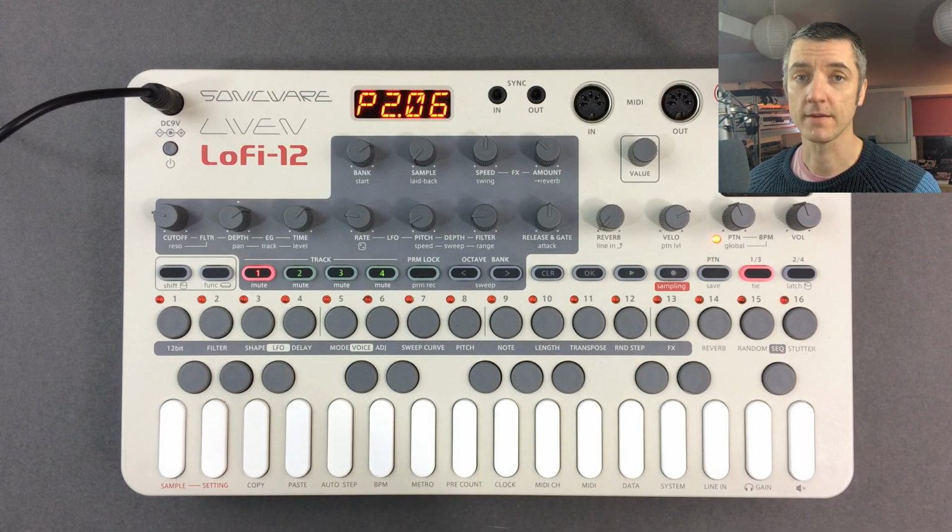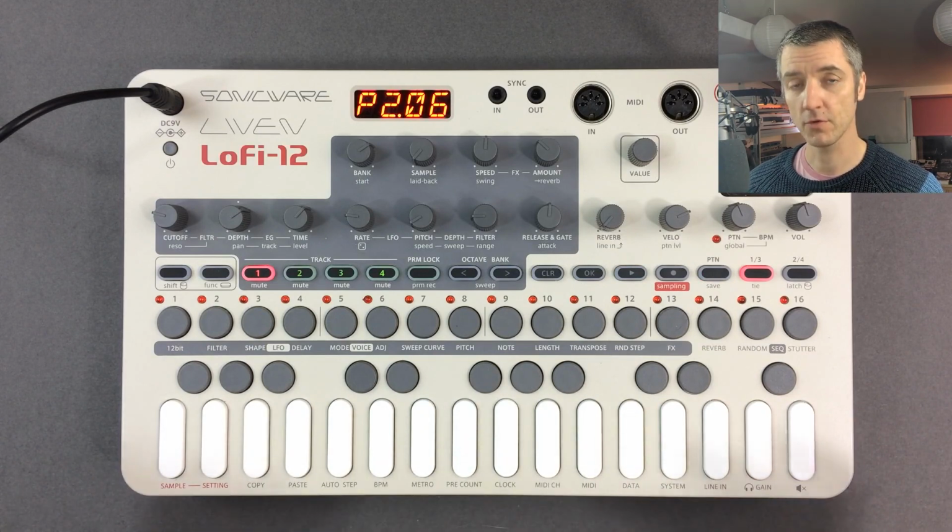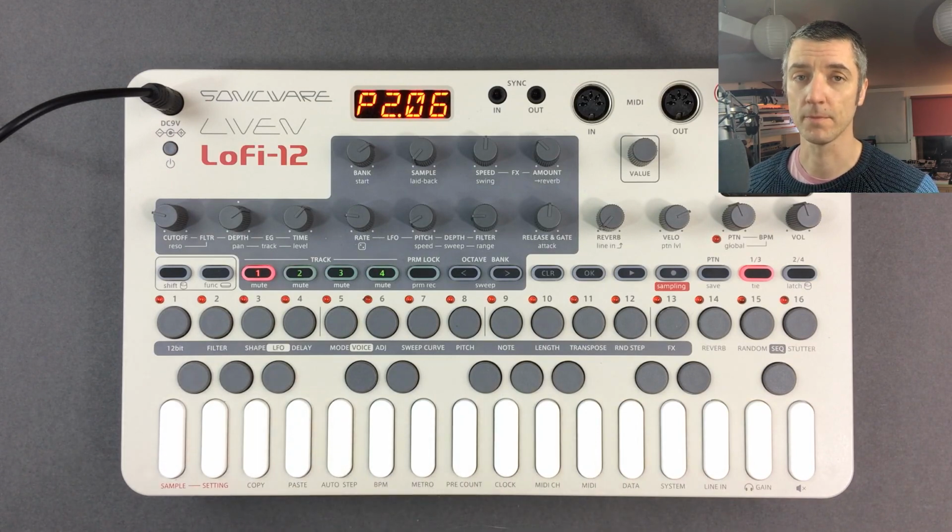So one of the things I started experimenting with during the sound design process on the Lofi-12 is just recording oscillator shapes in and setting up loop points just to use the Lofi-12 as a little basic synth. So I've made a pack of 2 banks of oscillators that you can download onto your Lofi-12, which you'll find a link in the description for.